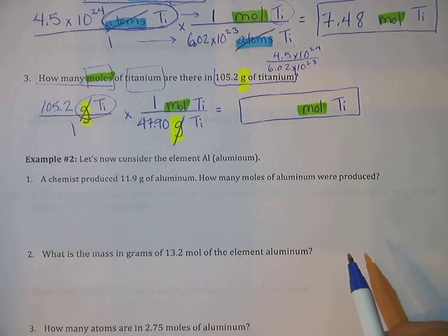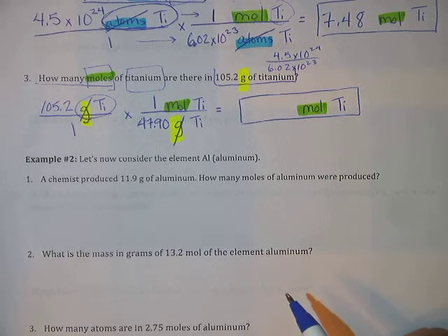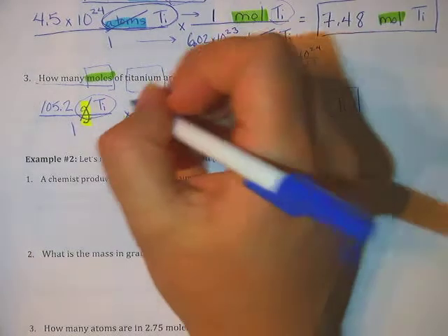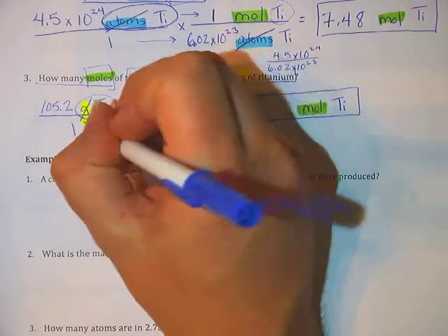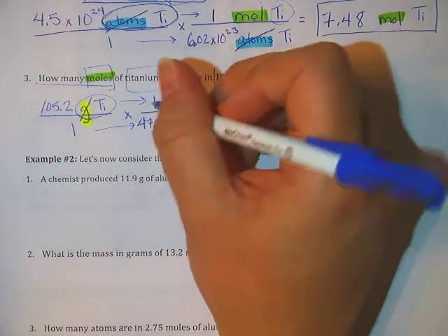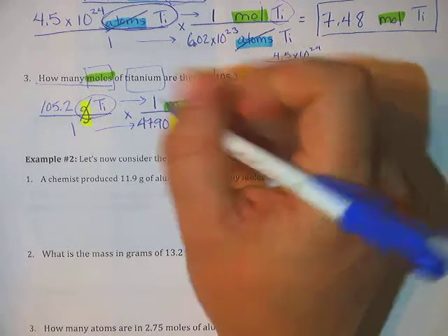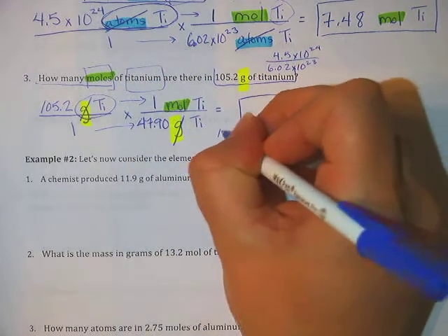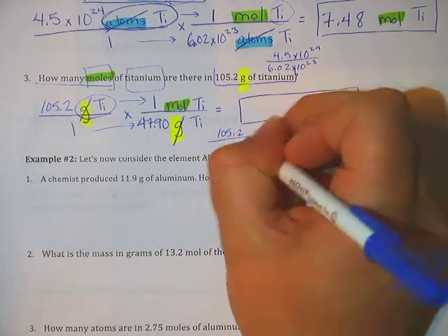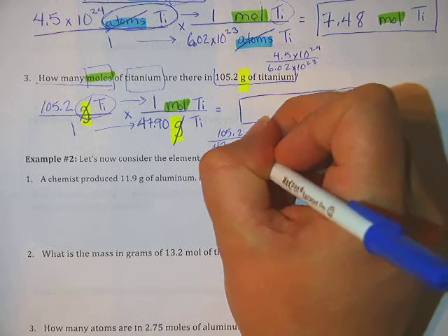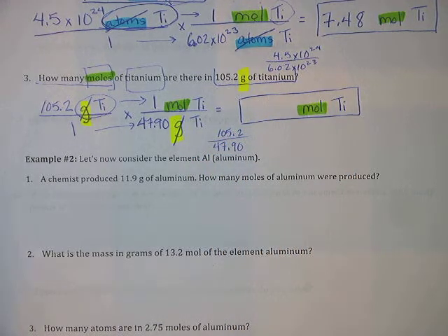And now we can go ahead and calculate. Remember, top times top, bottom times bottom. You'll get a new top and a new bottom, and then you'll divide. And again, I'll point out anything times 1 is itself. So you're really just doing 105.2 divided by 47.90. So type it in your calculator. Don't wait for me to write it on the board for you. Type it in your calculator.